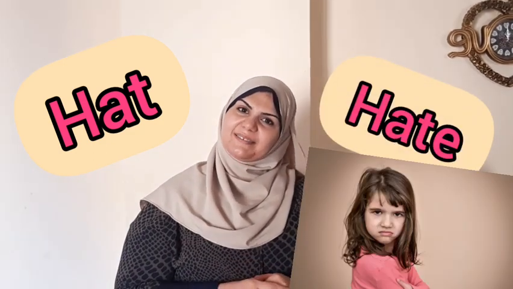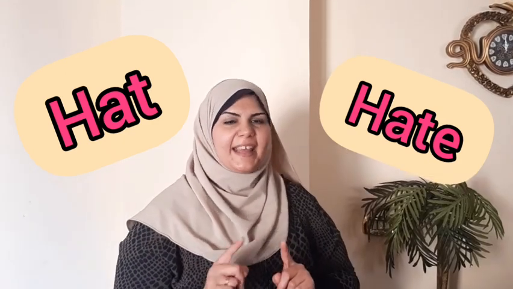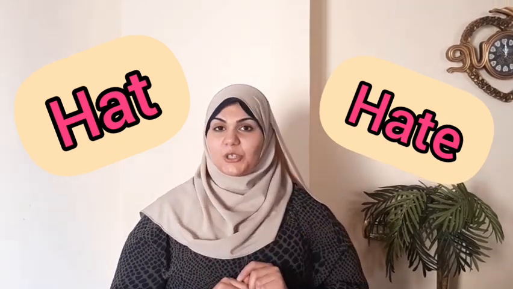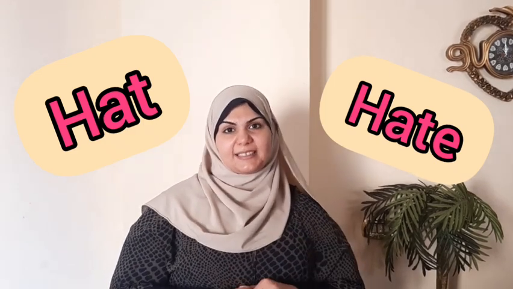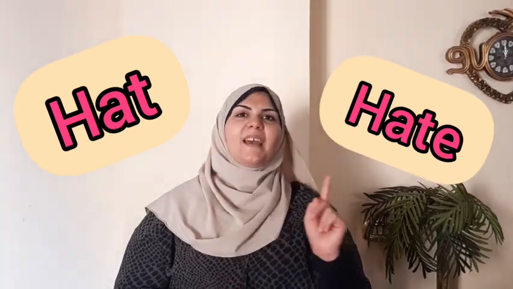Another example, this word, hat. The sound of A is A, hat. When I add the magic E, instead of saying the sound, I'm going to say the name of the letter A. So this word is going to be read as hate. Hat, hate. Another example, what about rob? The sound of O is O, rob. When comes the magic E, I'm going to say the name of the letter O. So this word is going to be robe.